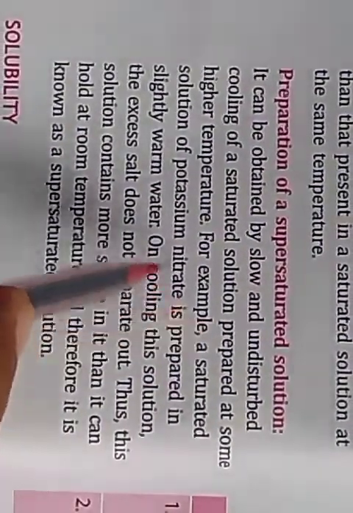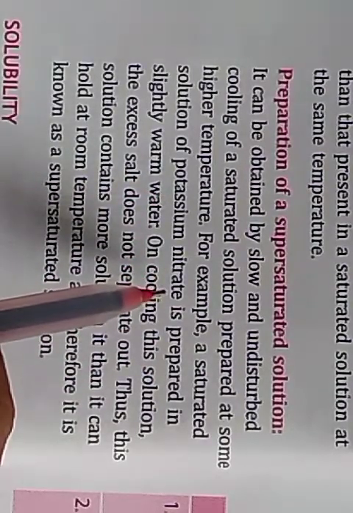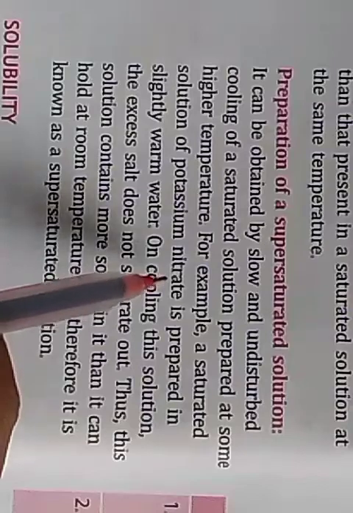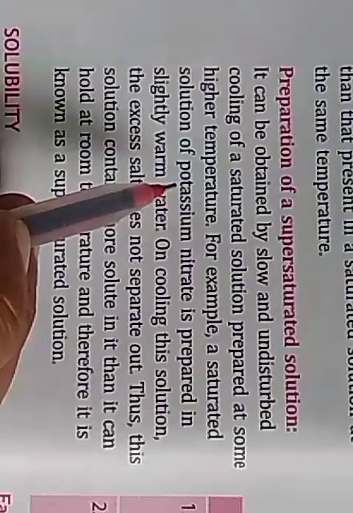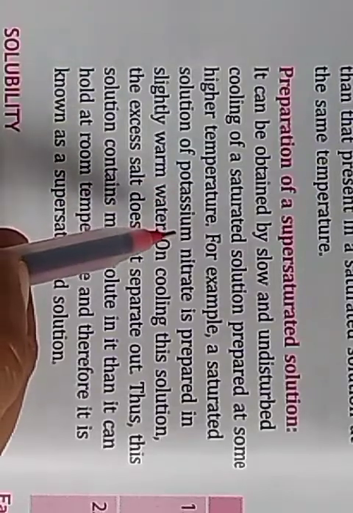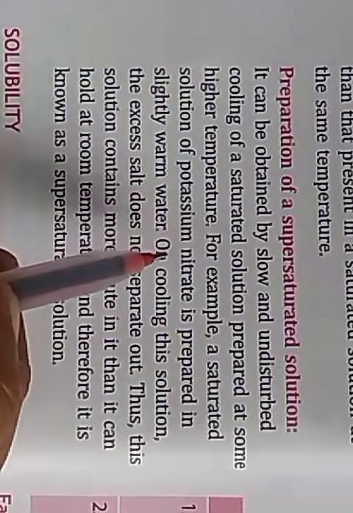How to prepare the supersaturated solution? We can take a saturated solution of potassium nitrate. Slightly heat the solution and add some excess potassium nitrate to the saturated solution.